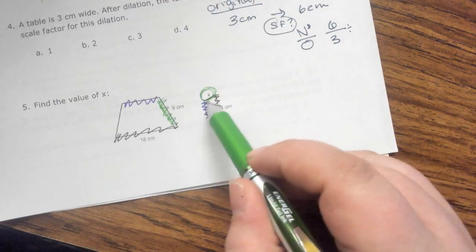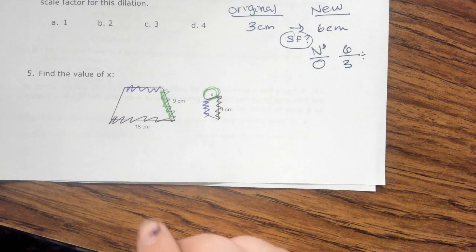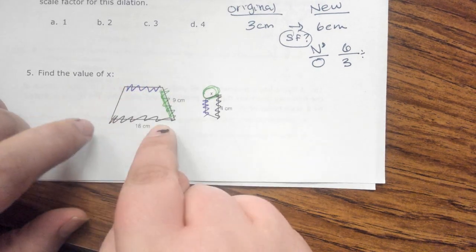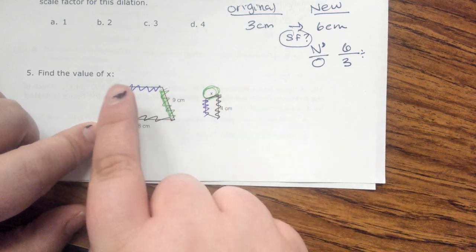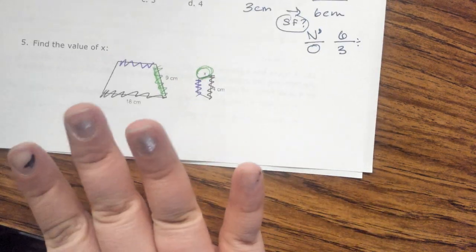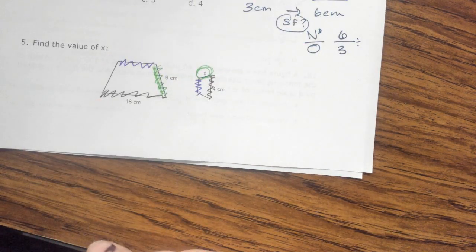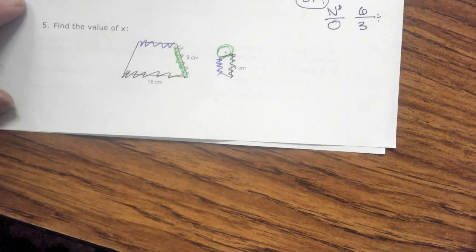This is in the same position as x. So the side labeled 9 is in the same position as x. Remember, these could be labeled with letters, and then you might have to set up a proportion using the letters, so pay attention to how you would name the sides. In this case, though, I just have to find the value of x, so I'm just setting up a proportion. I'm going to assume, because this is a similarity review, that these two shapes are similar.